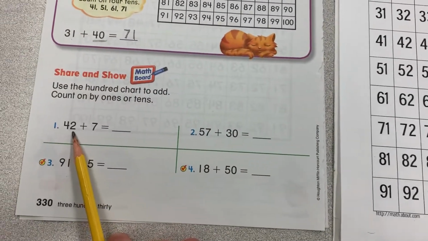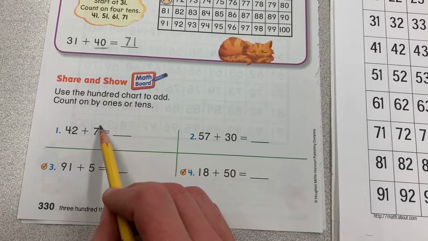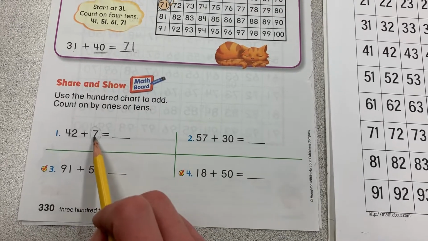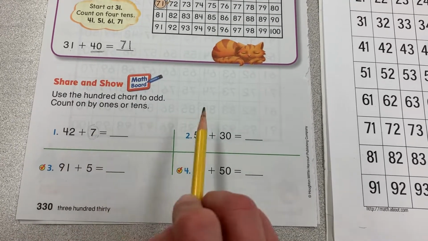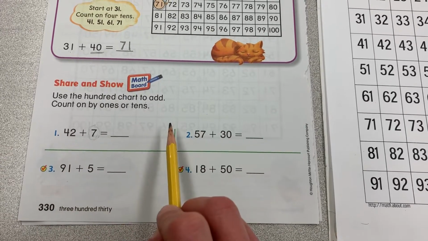All right, here we go. Read it with me. Number 1. 42 plus 7. So looking here, are we adding tens or ones? We're adding a number with just ones in it, so we're going to count across. So we have to find 42, then count across 7 more.